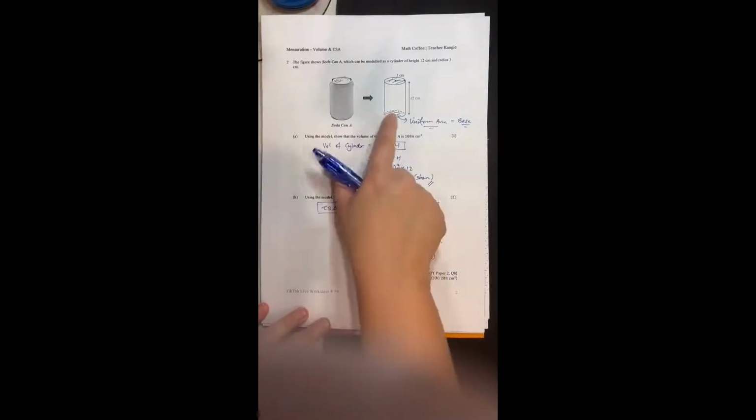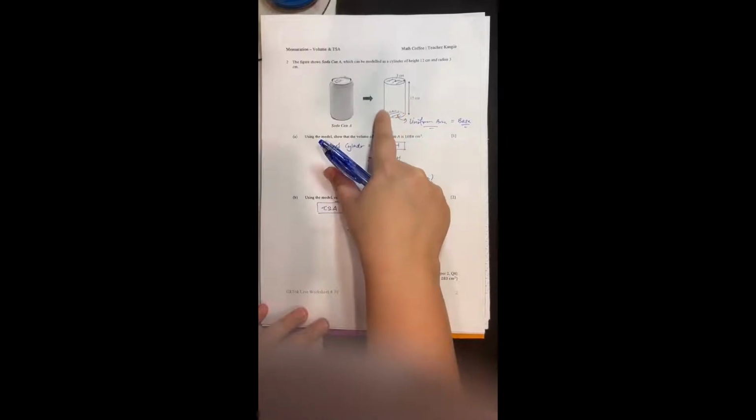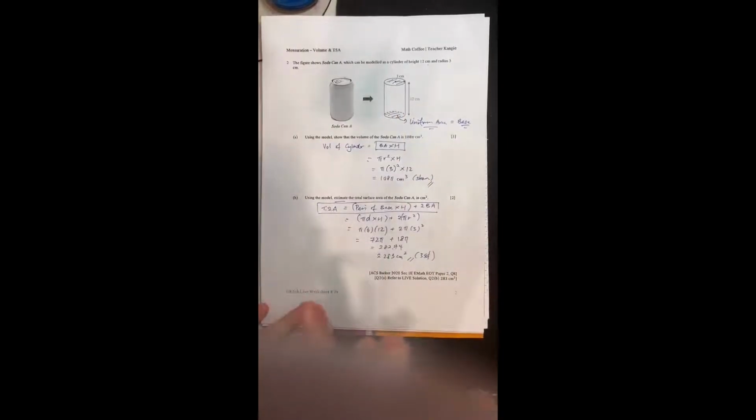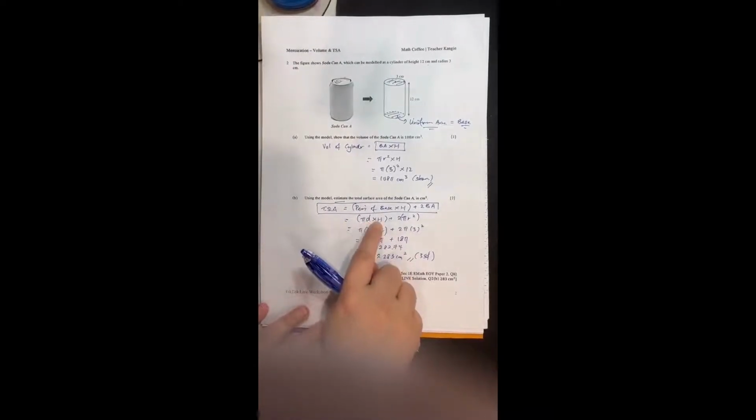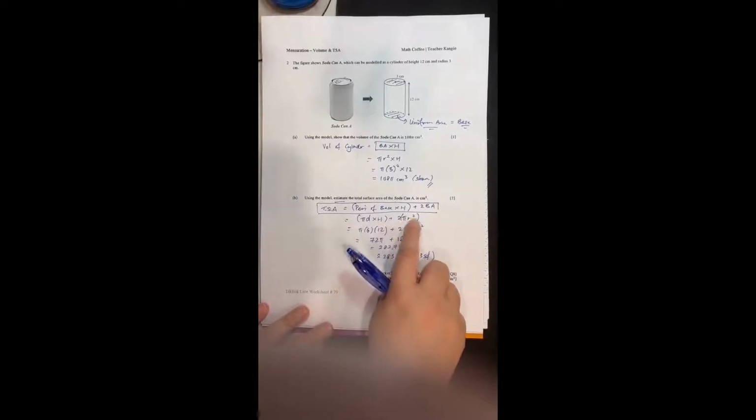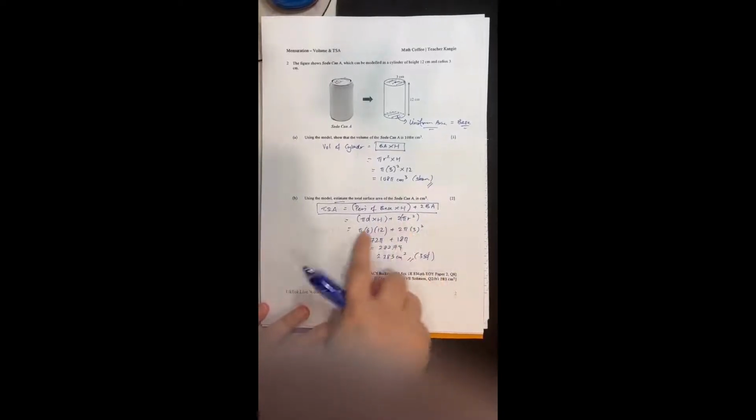Pi d is the perimeter of the circle, or rather the circumference of the circle, the same thing. It's just that circumference is a special word reserved for the perimeter of a circle. So it's pi d times h, then plus 2 pi r squared. So plug in, and you get the answer.